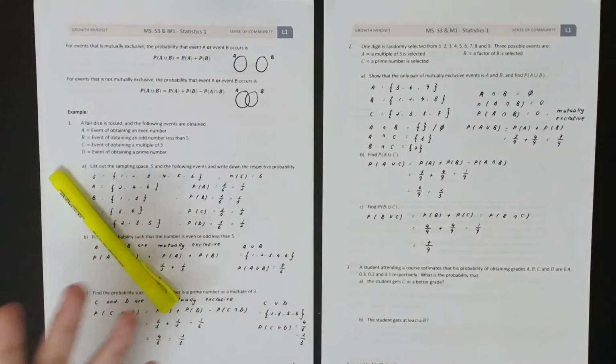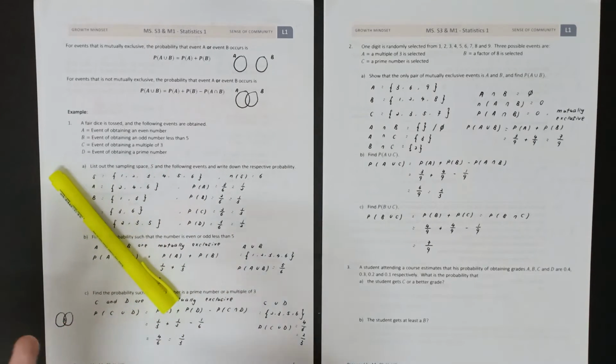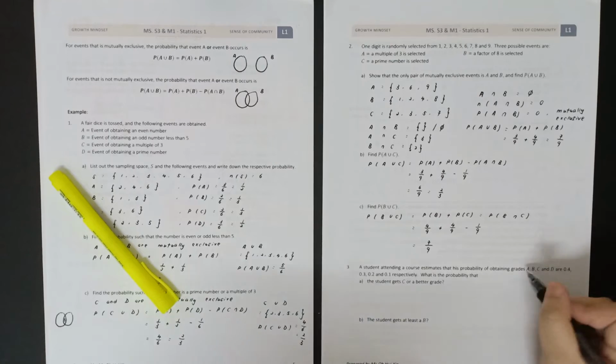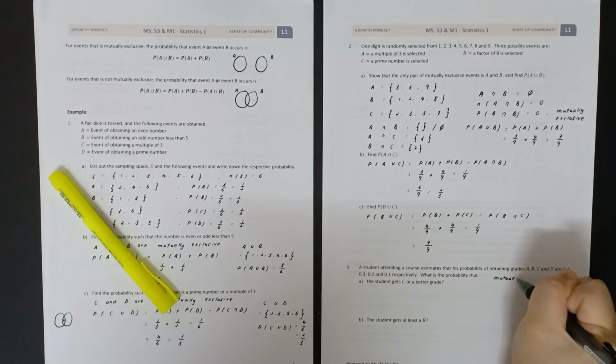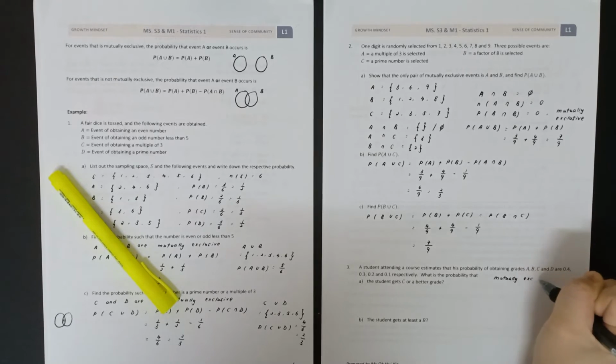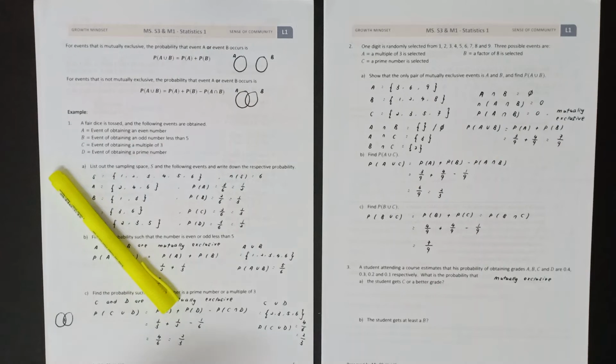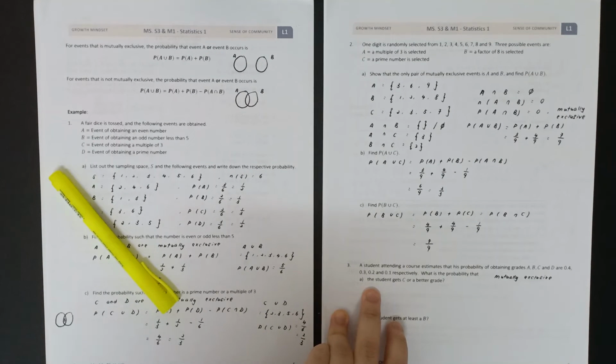If you get an A, then it's an A. If you get an A, meaning that you cannot get B, C, D. So all of these are mutually exclusive, meaning that they cannot happen at the same time. So you cannot score a grade of A and B at the same time. It's either A, B, C, or D. Okay, so what is the probability that the student gets C or a better grade?